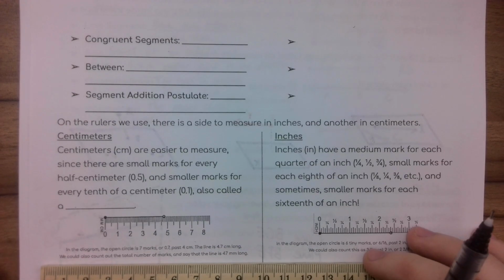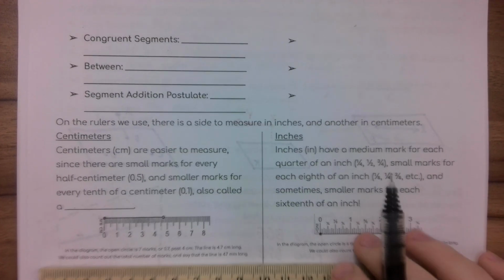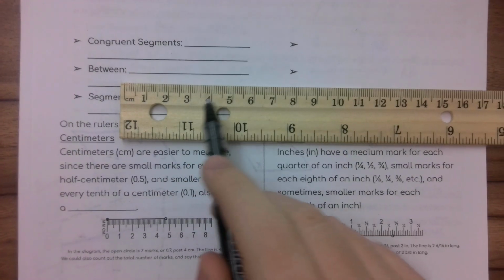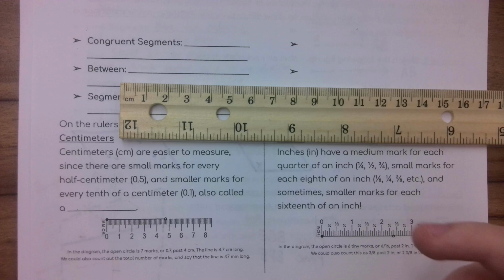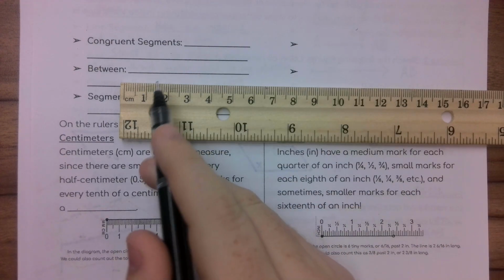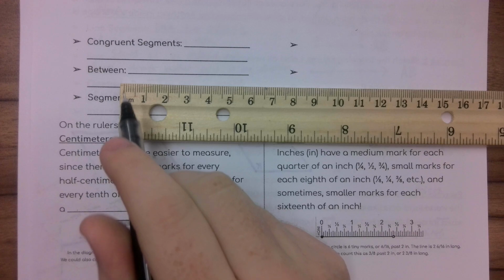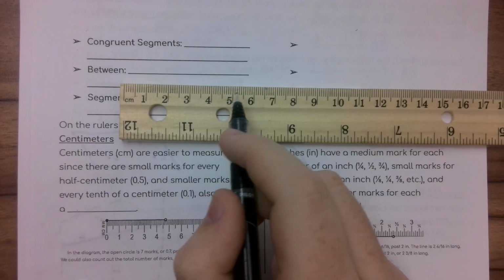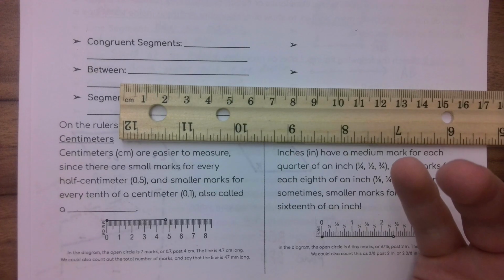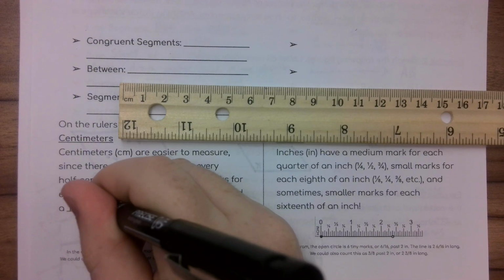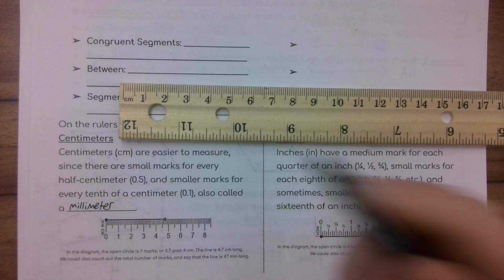Centimeters are easier to measure because on a centimeter ruler, every whole centimeter is marked with a long line. Every half centimeter is marked off with these smaller lines. And all these little tiny dashes are millimeters, or 1/10 of a centimeter. So these are called millimeters.